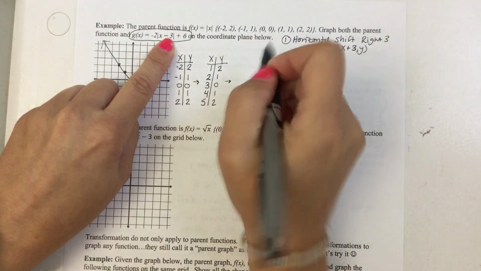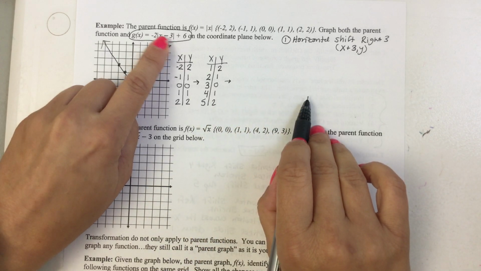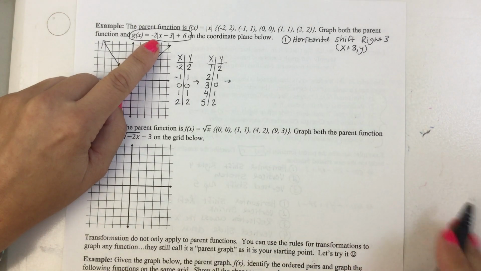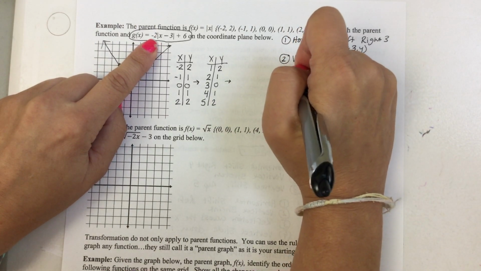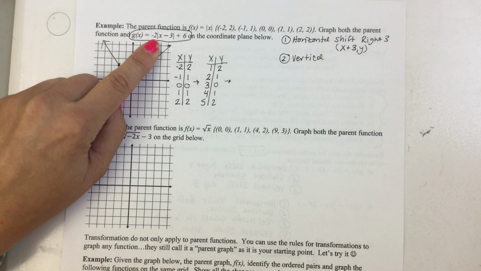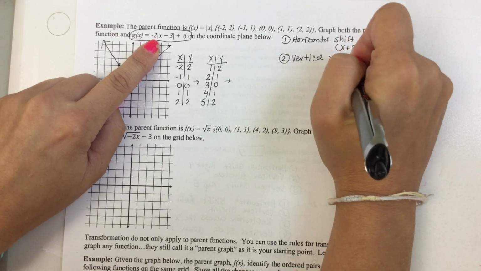So now we need to use these ordered pairs to continue. The next transformation, I do see that I'm multiplying 2 things. The number comes first. The number is outside of the bracket, so it's vertical. It's multiplying, so it's a stretch or a compression. 2 is greater than 1, so it's a vertical stretch.